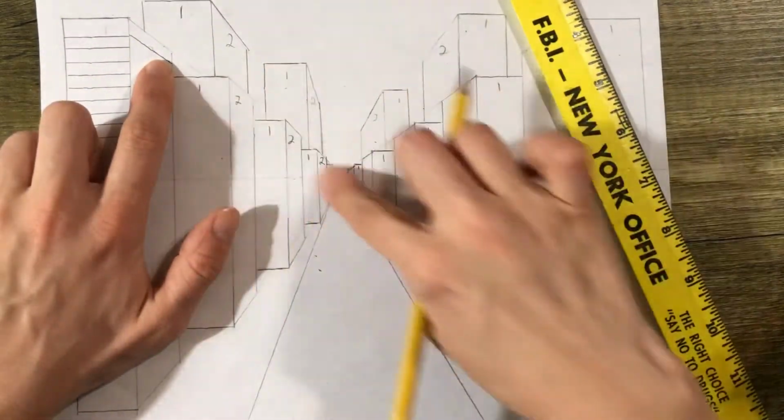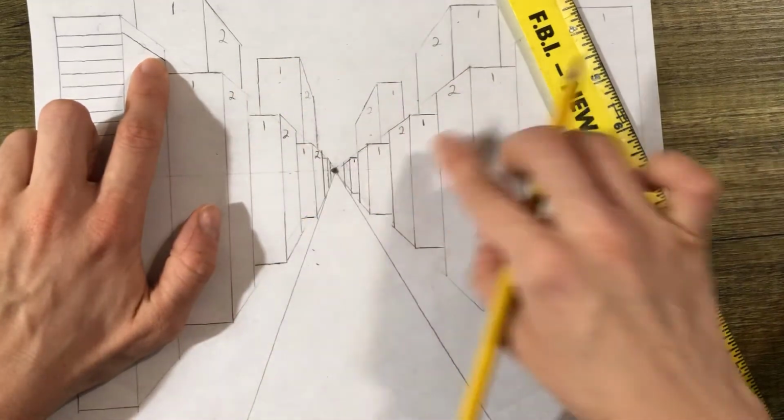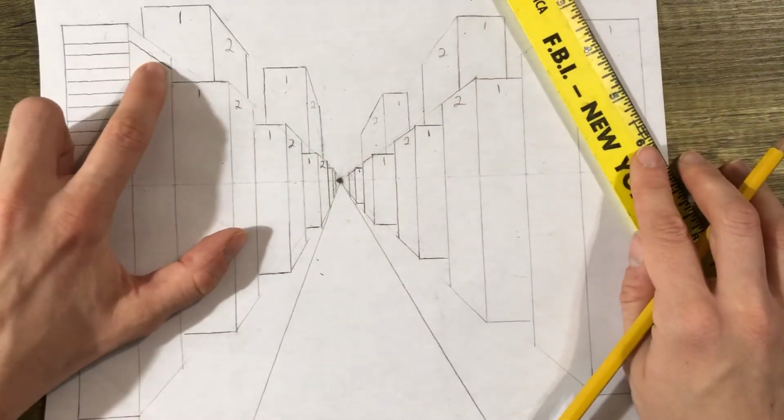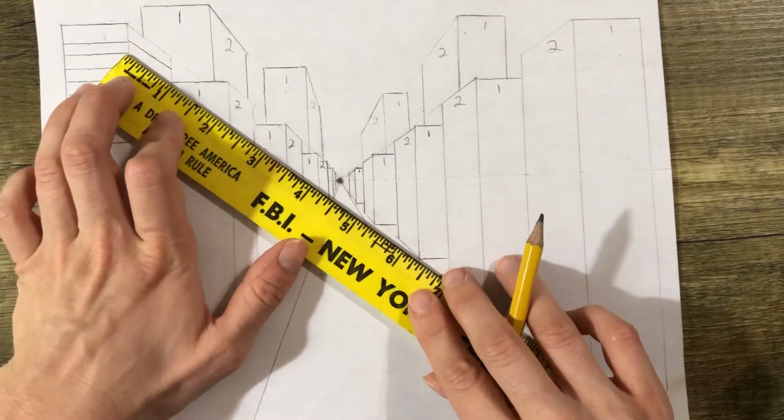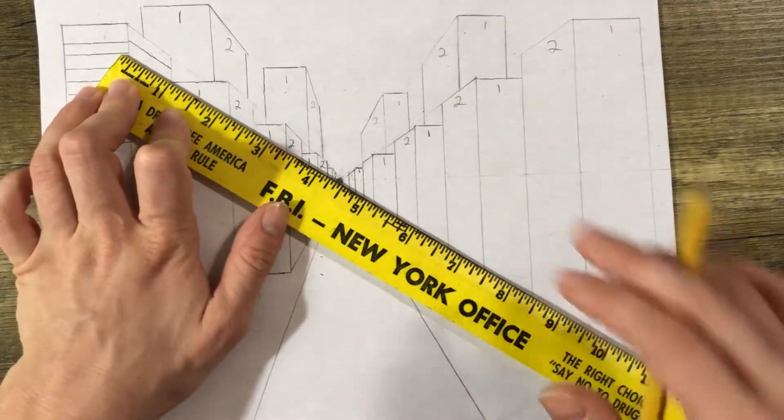You wouldn't go all the way across because then you cut through all your buildings. And then I have a stripe that's going in the right direction towards my perspective. Then I'll go to the next stripe and do the same thing.